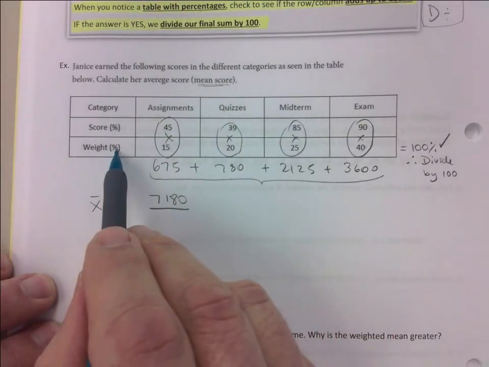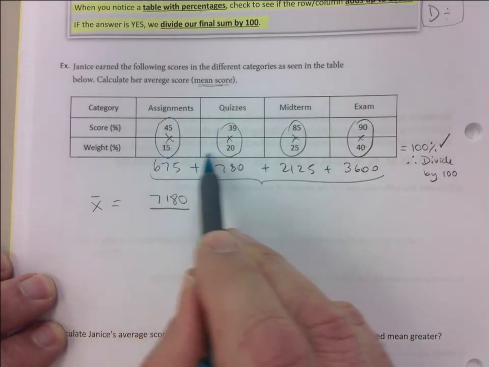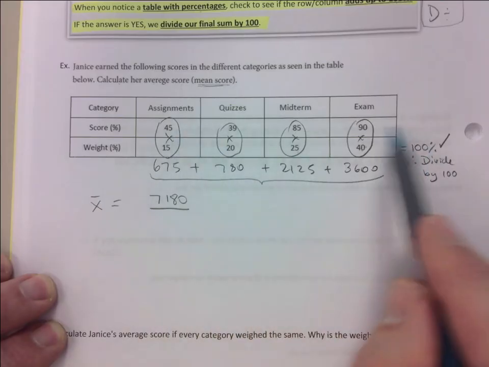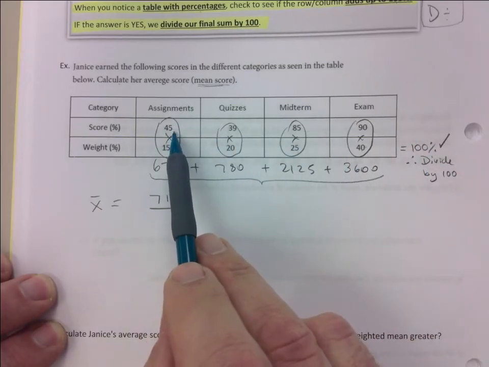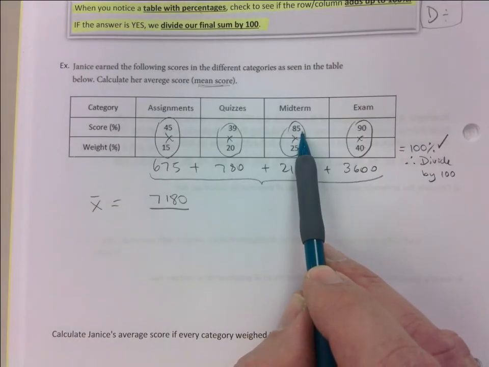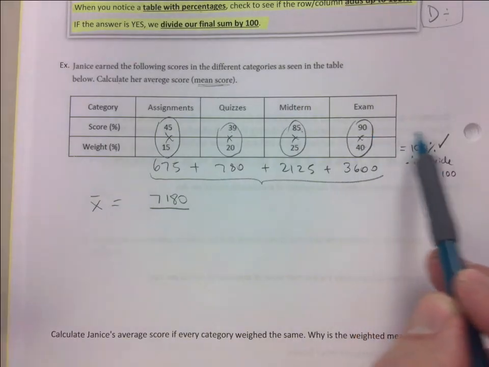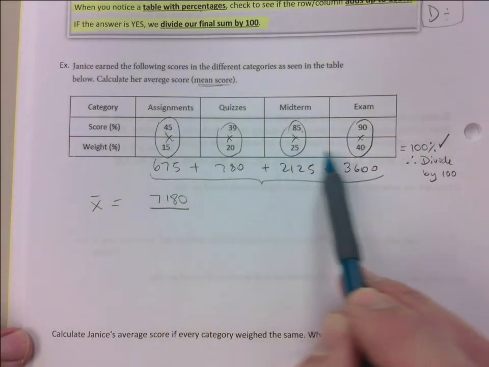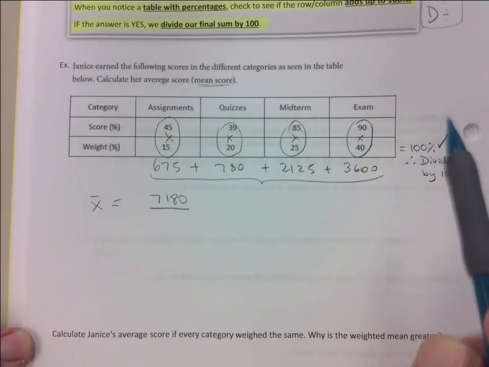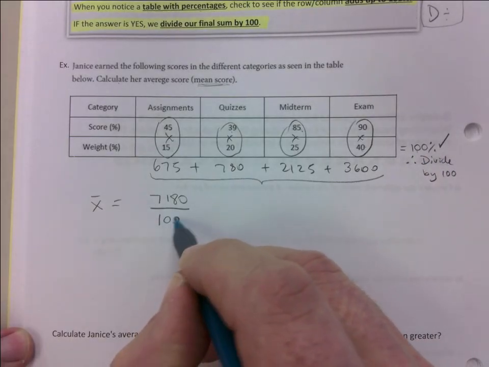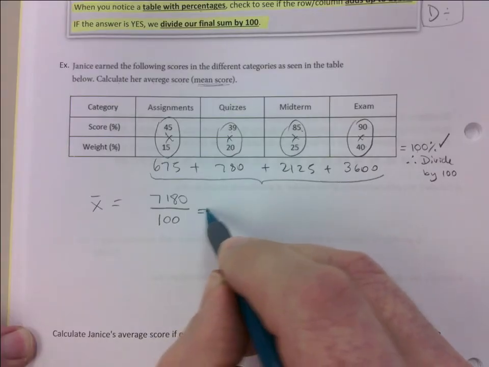Because this involved percentages. I checked. You can check both of them. But the top one is very easy to find out that it's going to be over 100, right? 45, 39, 85, 90. I didn't bother checking it, but then I checked the second one. Boom, I got 100. So I have to divide by 100. There's no question about it.